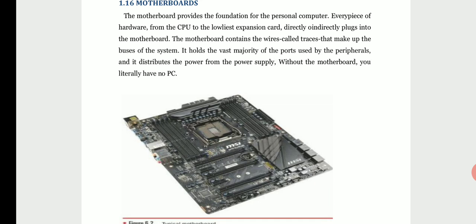It holds the vast majority of the ports used by the peripherals, and it distributes the power from the power supply. Without the motherboard, you have no PC. There will be no PC without a motherboard, so the motherboard plays an important role. It is the foundation for the personal computer, every piece of hardware is connected to it, it has the bus system, and it holds the majority of ports used by the peripherals and distributes the power from the power supply.